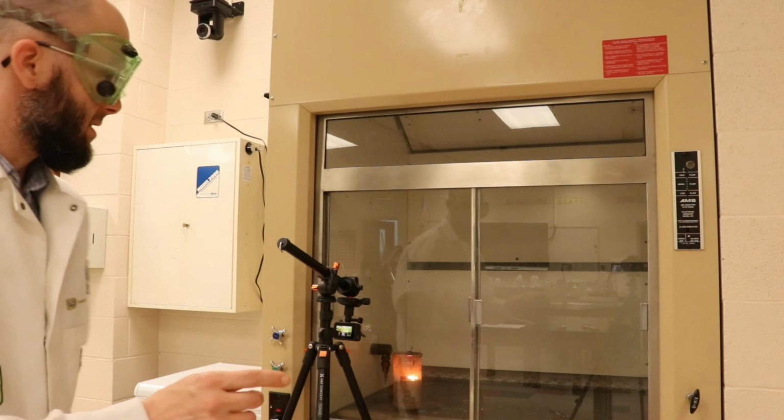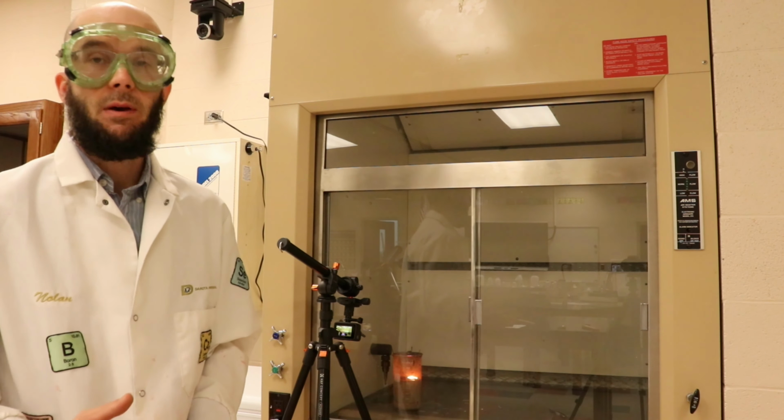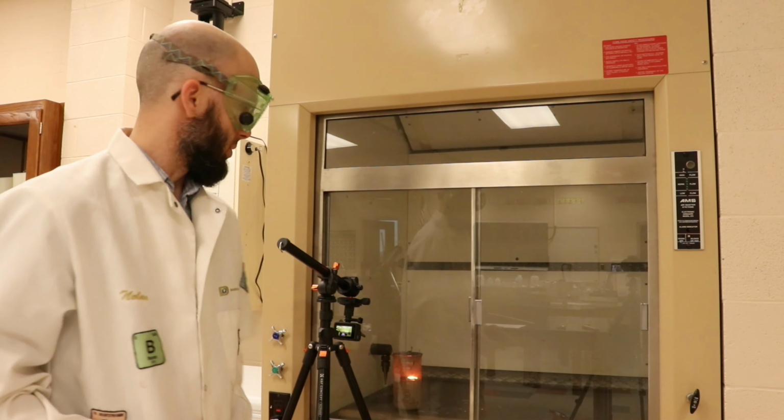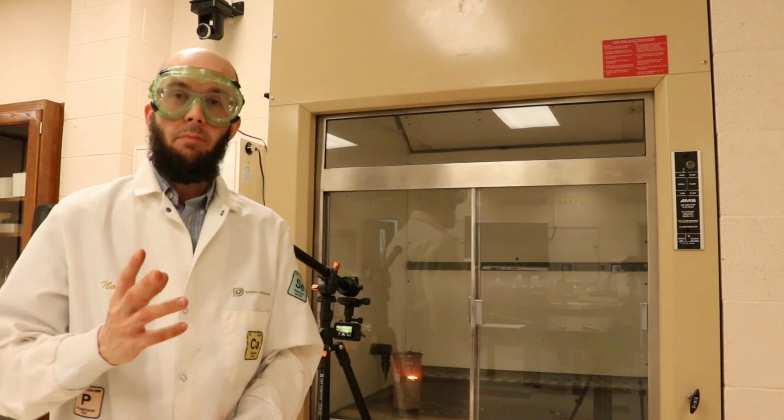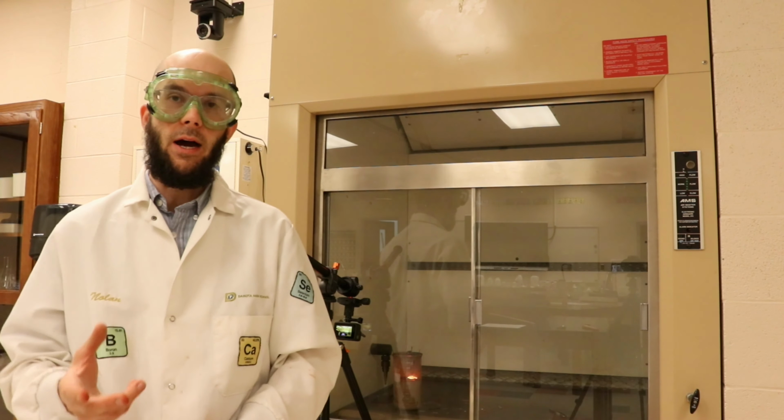All right, you may notice that those products are glowing. That is because what has been produced is iron metal. So this is a really rapid, powerful redox reaction, single replacement reaction between aluminum metal and iron oxide.